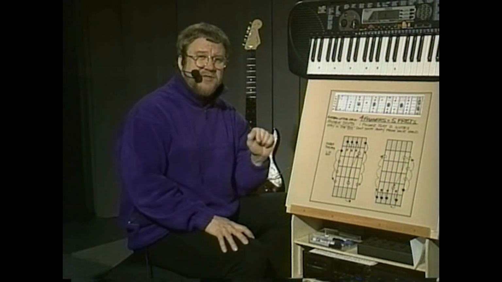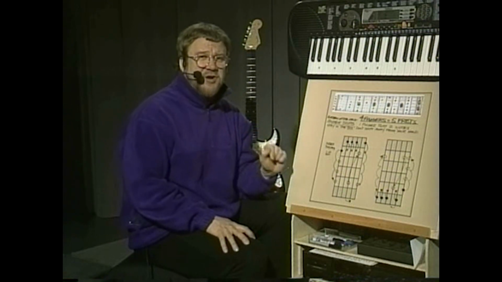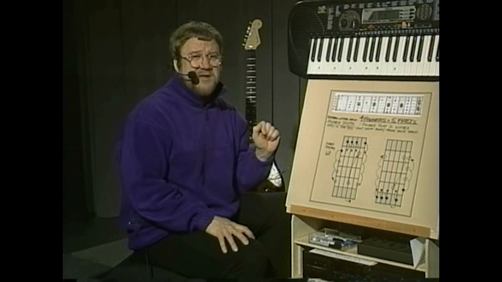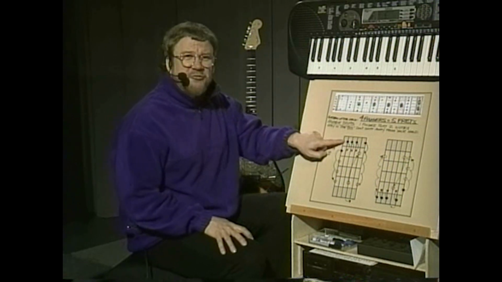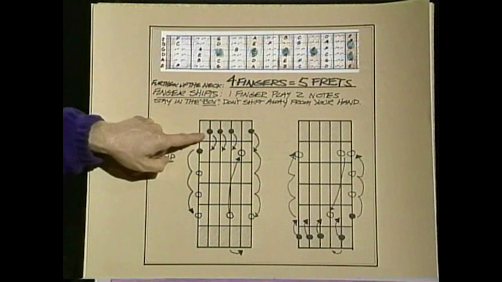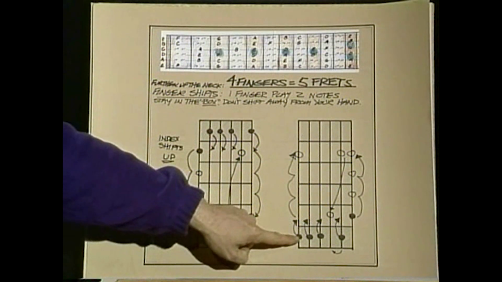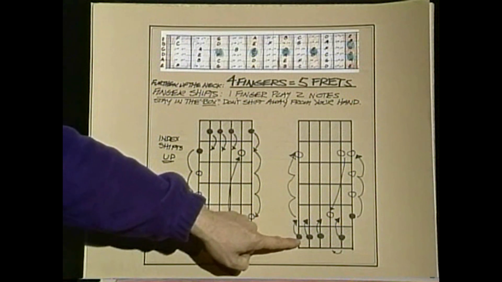When we're down at the bottom of the neck, we can use the open string as that 5th note. Further up the neck, though, you can't. The open string is too far away to be any use to you, so you learn to do your finger shifts, where going up the scale, you reach out to get that extra note with your index finger, and coming down the scale, you can reach out with your pinky and get those notes.